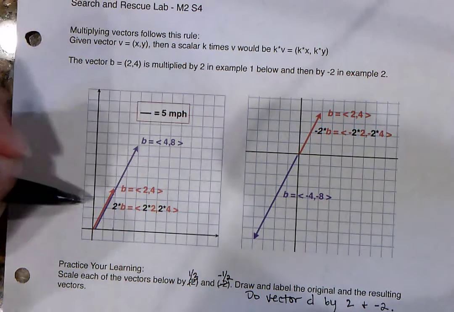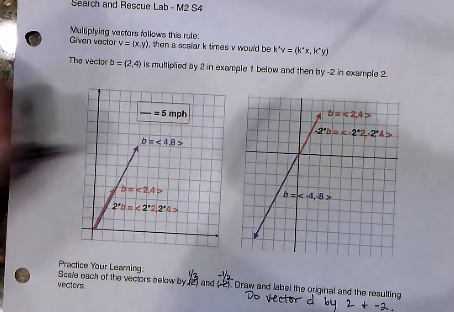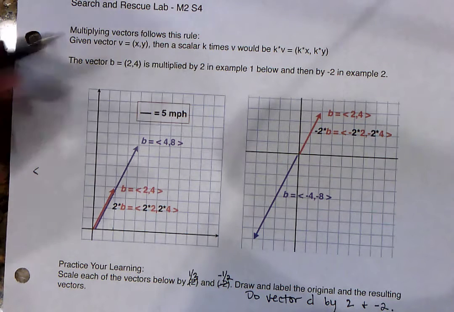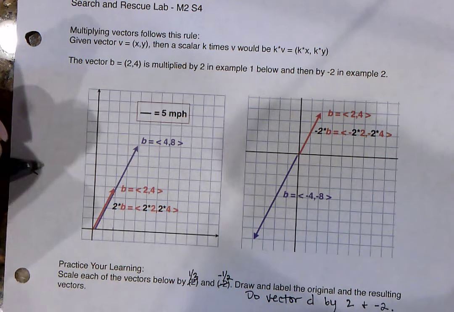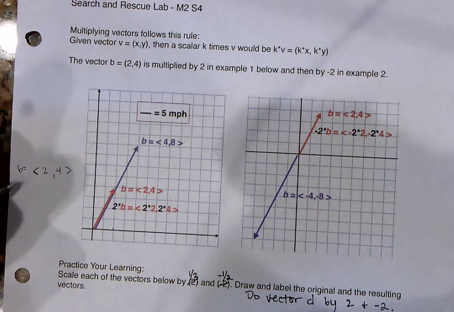Now, I'm going to show you how to multiply by a half instead, since that fits better on the worksheet. So we're going to multiply vector b, 2, 4, by 1/2.